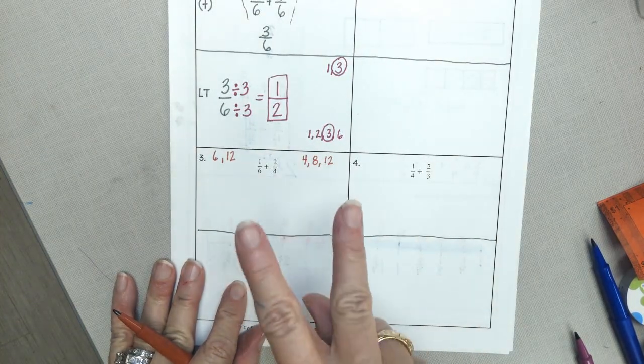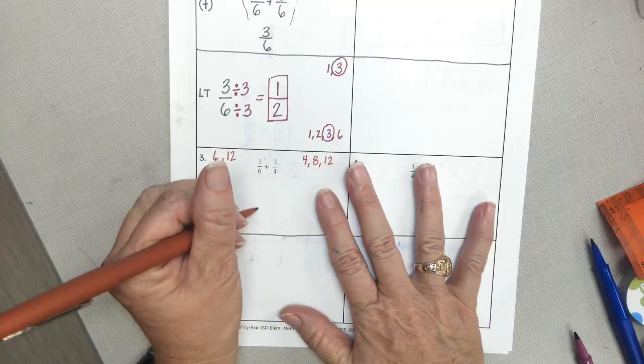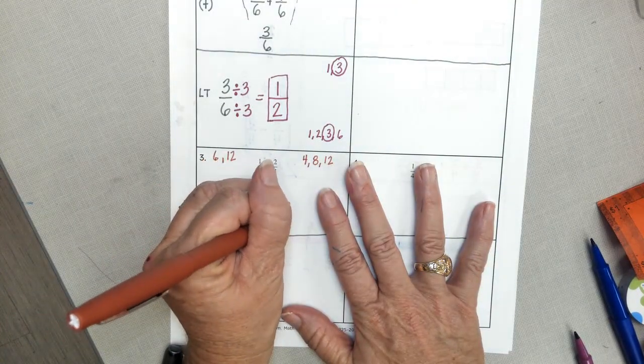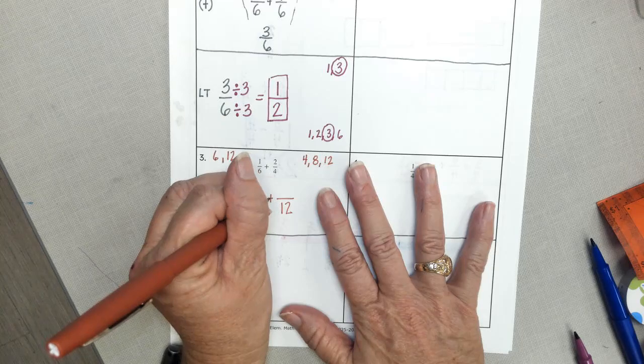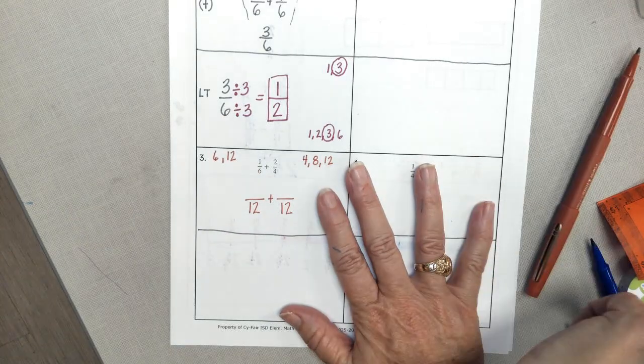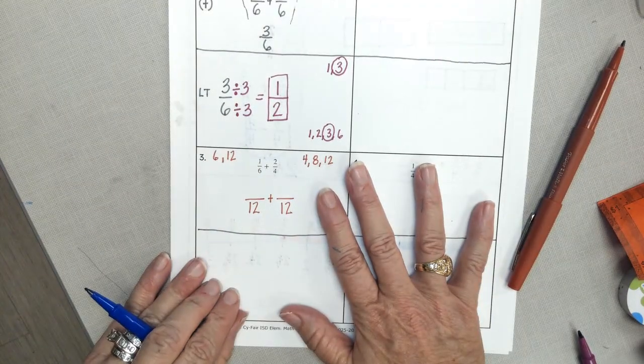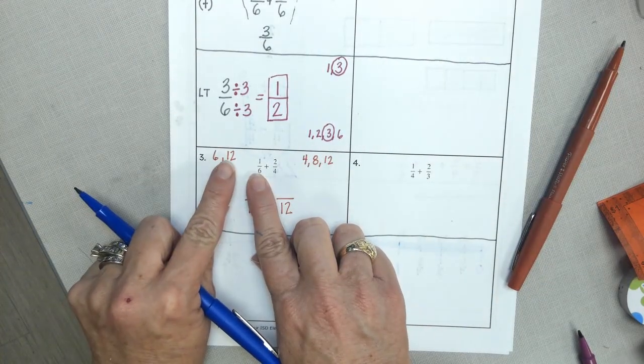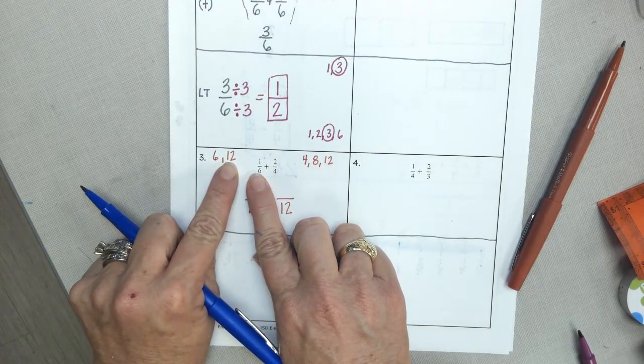Now that I know that I've got that common denominator of 12, I'm going to go ahead and rewrite that bottom denominator name as 12 and work on renaming the top. So how many 6s did it take to get to the number 12? 2.